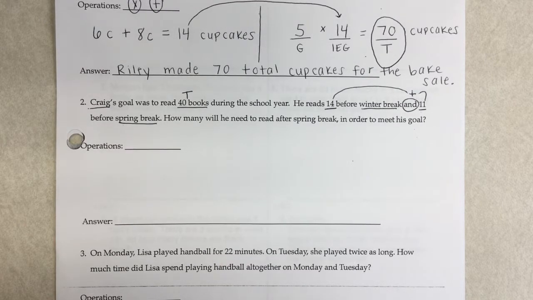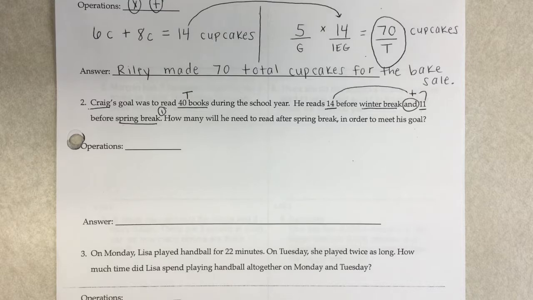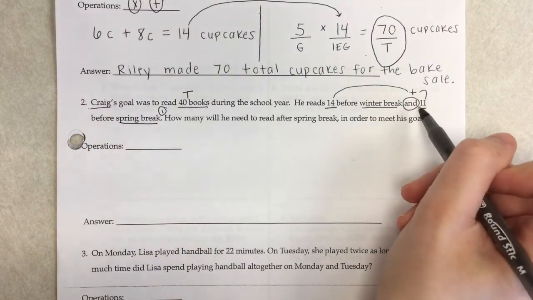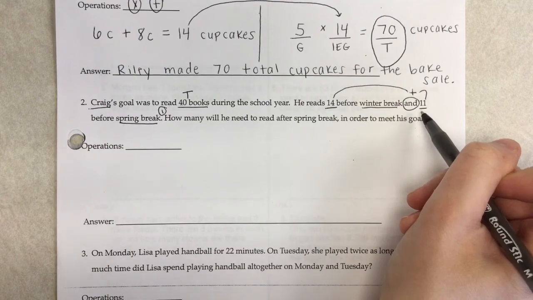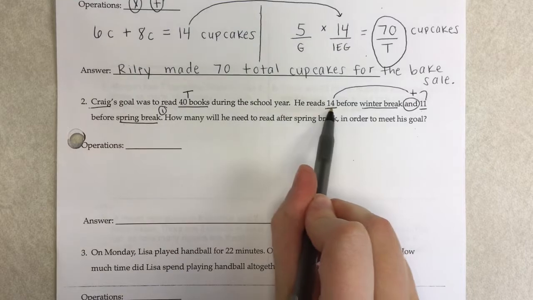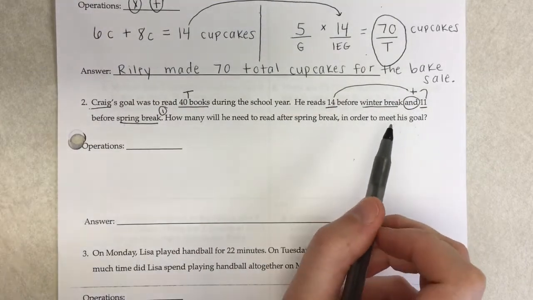How many will he need to read after spring break in order to meet his goal? So that's a question. I'm going to put a number 1 there. I know that I'm going to need to add because I have "and" here, but I also know that this is a 2-step problem because I have 40, I have 14, and 11. I have 3 numbers, so that's a big hint that I'm doing 2 steps.